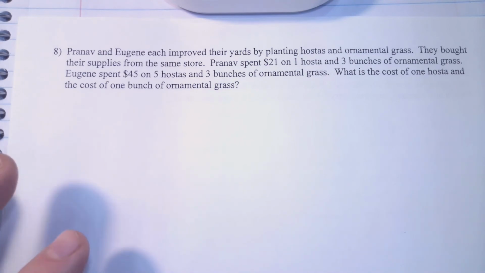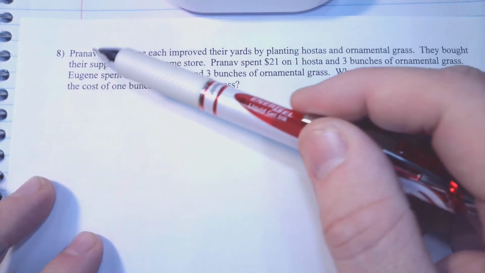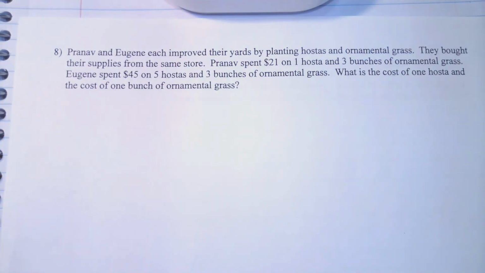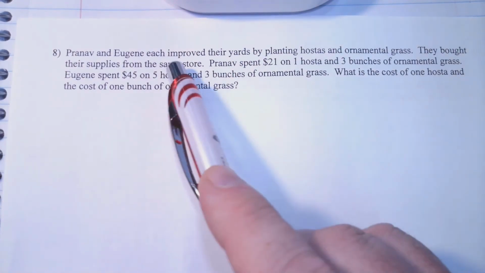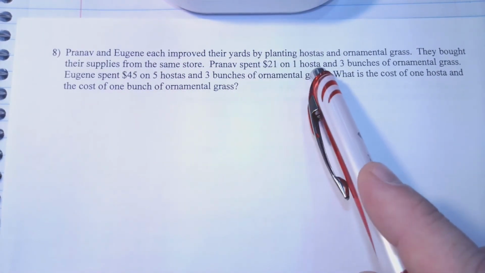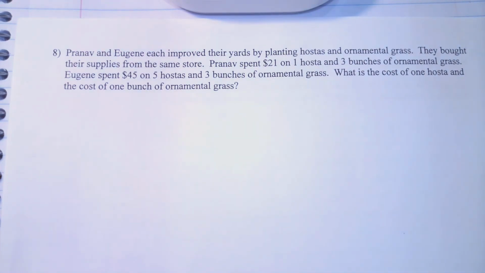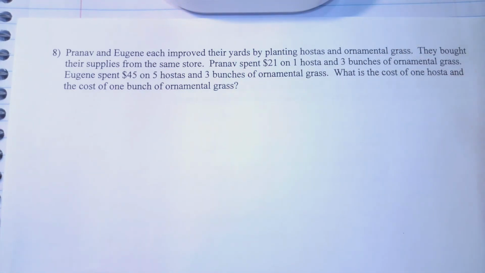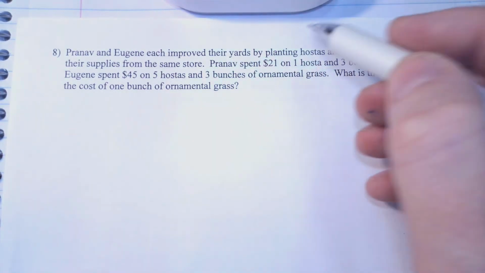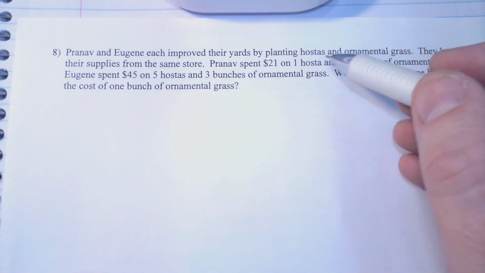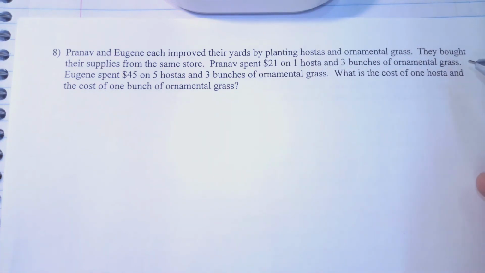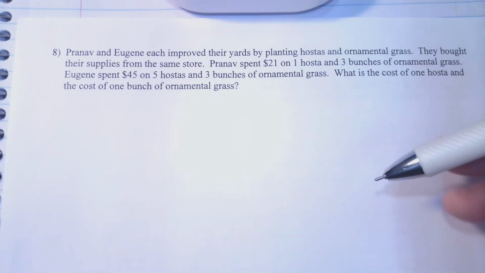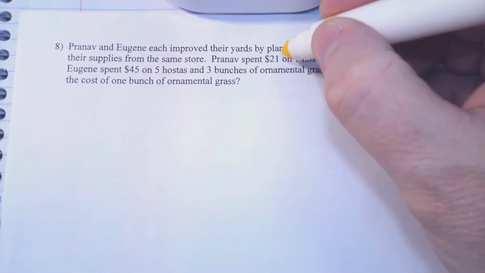And so this particular worksheet likes to make me say difficult names, and that's fine. Pranav and Eugene each improved their yards by planting hostas and ornamental grass. Okay, if you don't know what one of those is, I don't really know either. It's some kind of flower. They bought their supplies from the same store. Mrs. P spent 21 on one hosta and 3 bunches of ornamental grass. Okay, so I'm going to put that in. That is probably what I need to do.